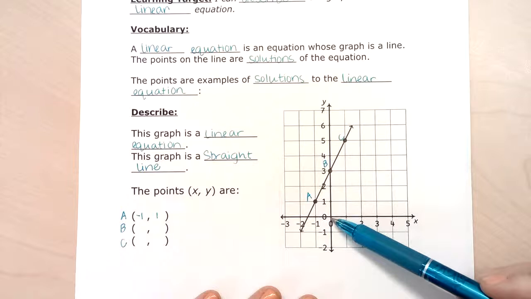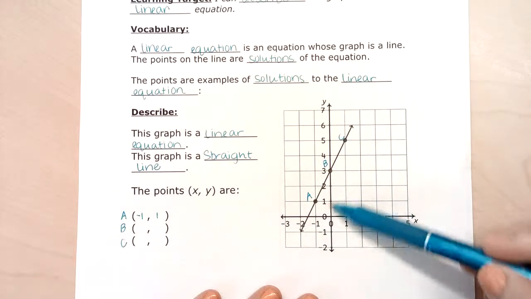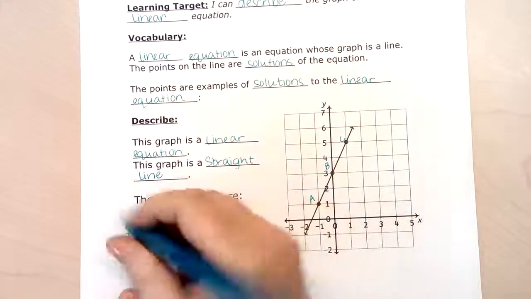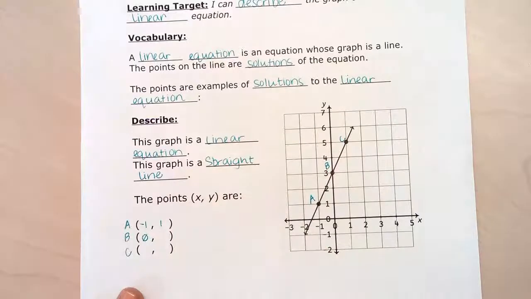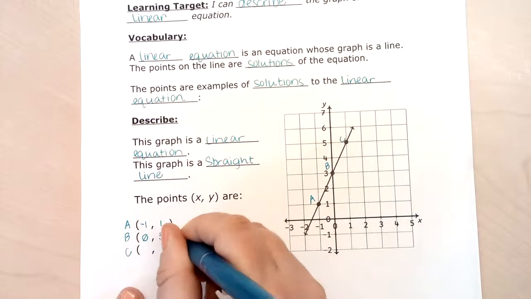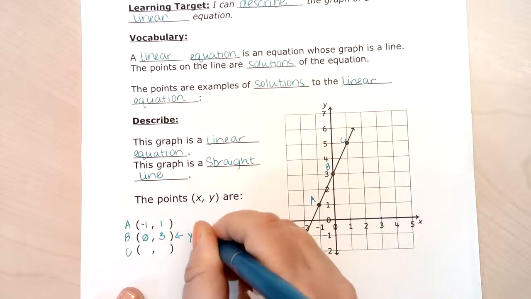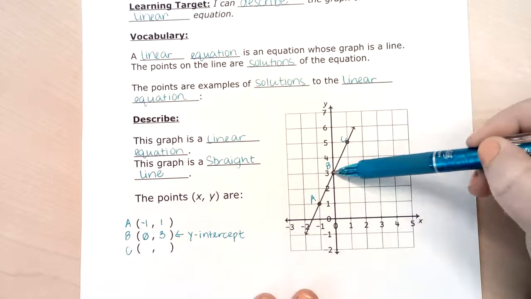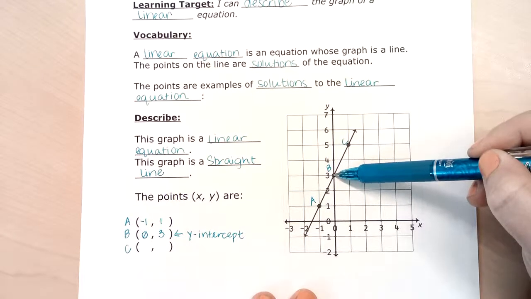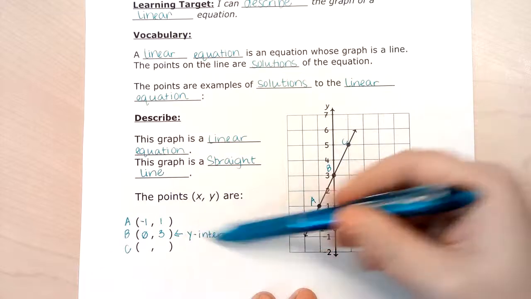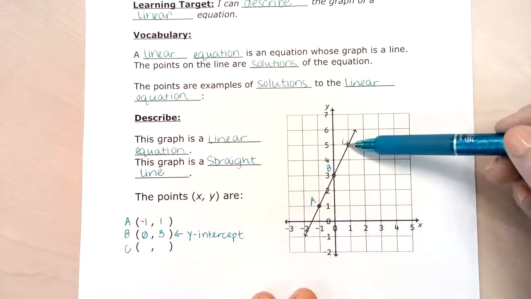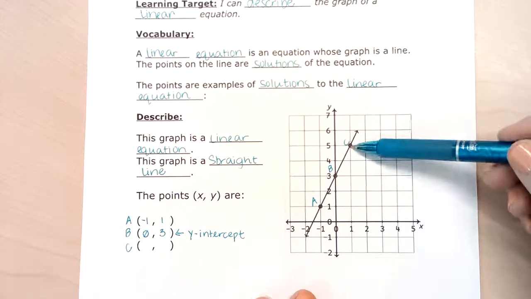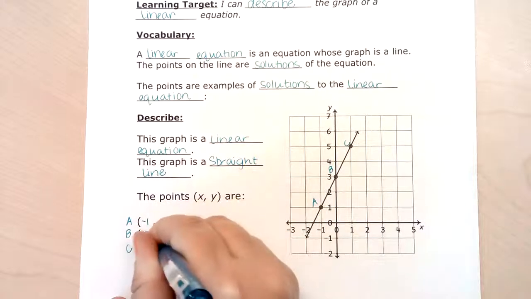For B, we don't move left or right because it's on the y-axis, so we're just going to stay at 0, 0 and move 1, 2, 3. That means we stayed on the x-axis at 0, we moved up 3 units, and this is actually called the y-intercept. We will talk a lot more about that. It's because this point lies on the y-axis. It's where it intercepts the y-axis. So it's the y-intercept. To find point C, we go back to the origin, move right 1 unit, and up 5. So we're going to go 1, 5.